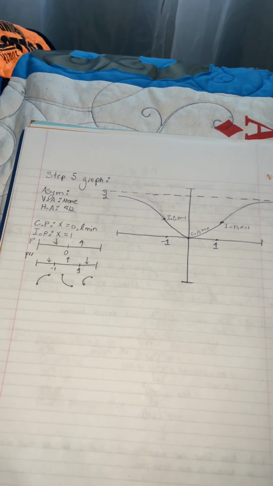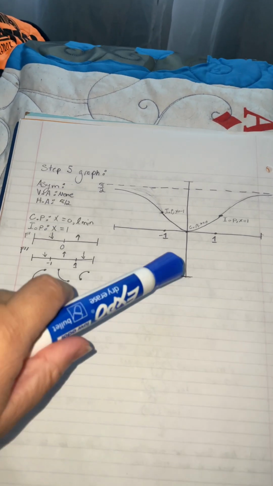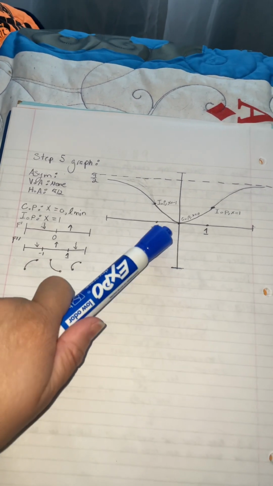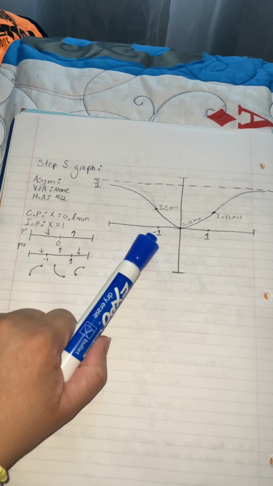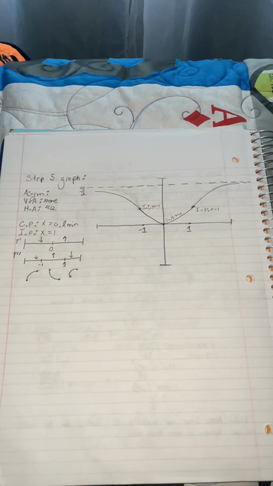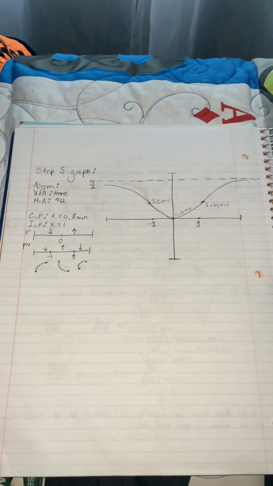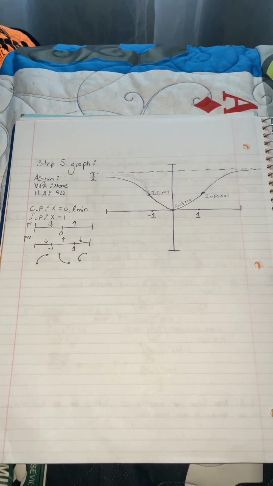And then for our critical point, this is 0 right here, and that is the local minimum for this area right here. So after looking at it, we can confidently say that our graph is graphed correctly.